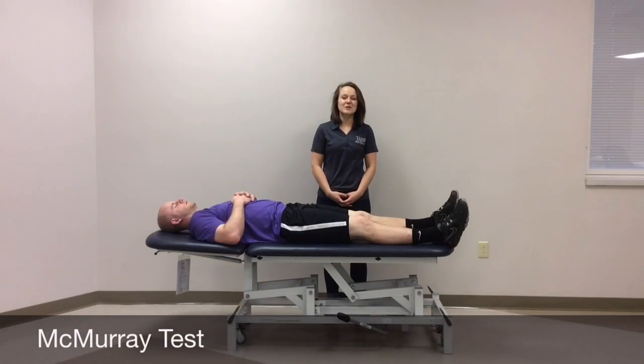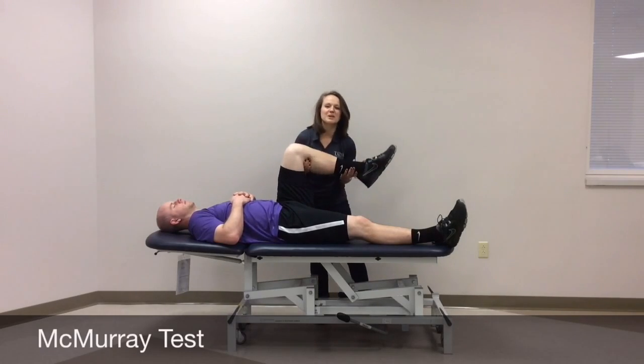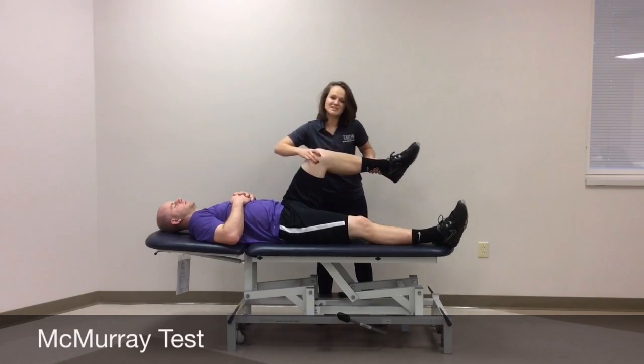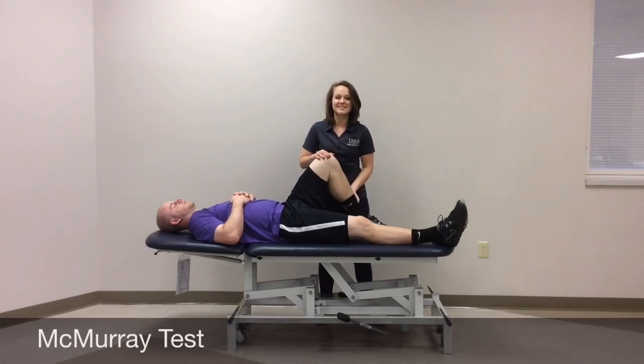McMurray's test. This tests for meniscal pathology. The patient's knee will be maximally flexed, the tibia will be internally rotated, and the knee will be extended. An audible pop or click during this motion is a positive test.